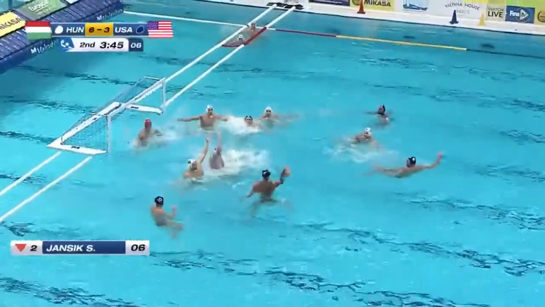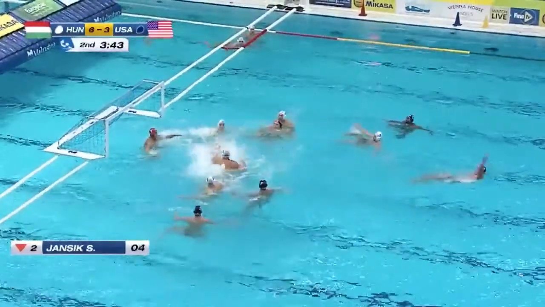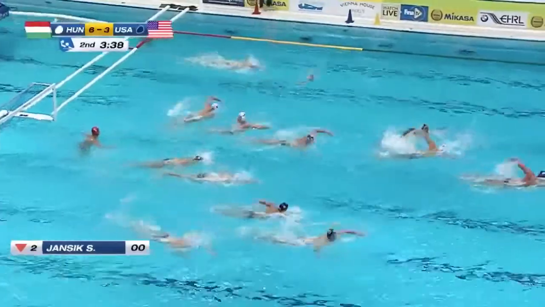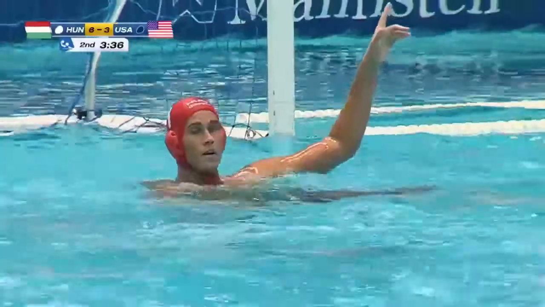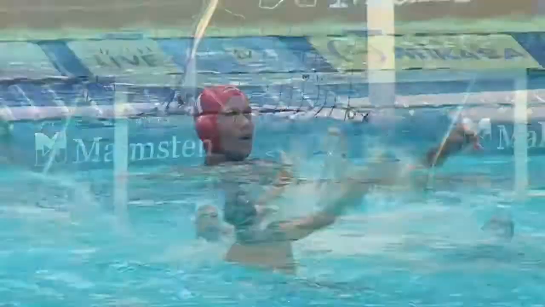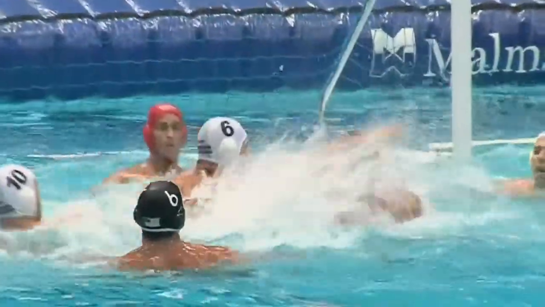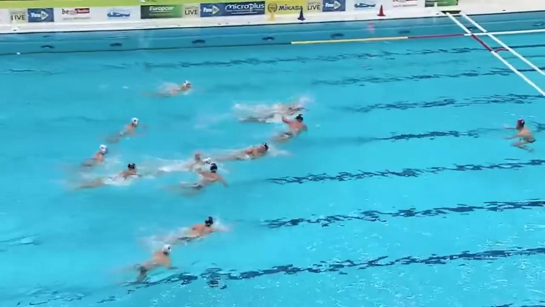Cupido, big fake. Shot blocked. Had an excellent look at that far corner, and the Hungarian shot blocker was just in perfect position. Oh, that was the goalie. Goalie got a full hand on that. Good position by the goalie there, too.